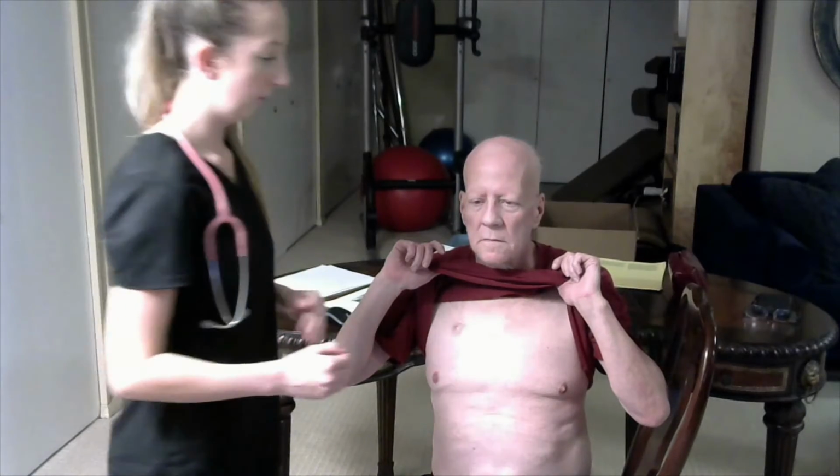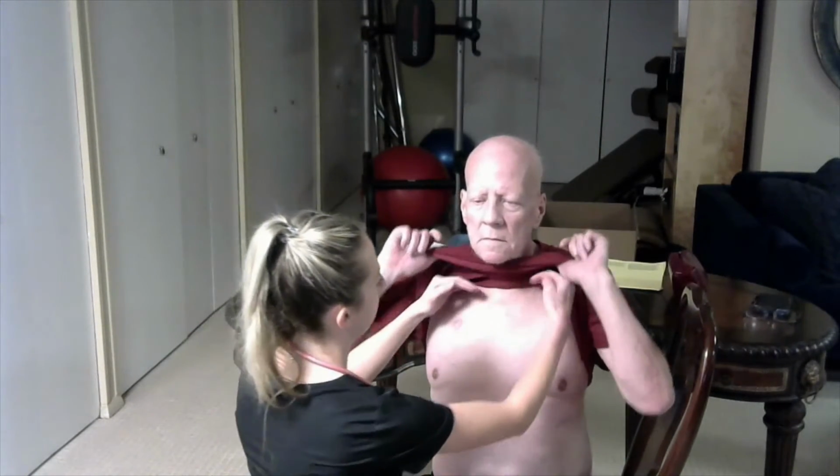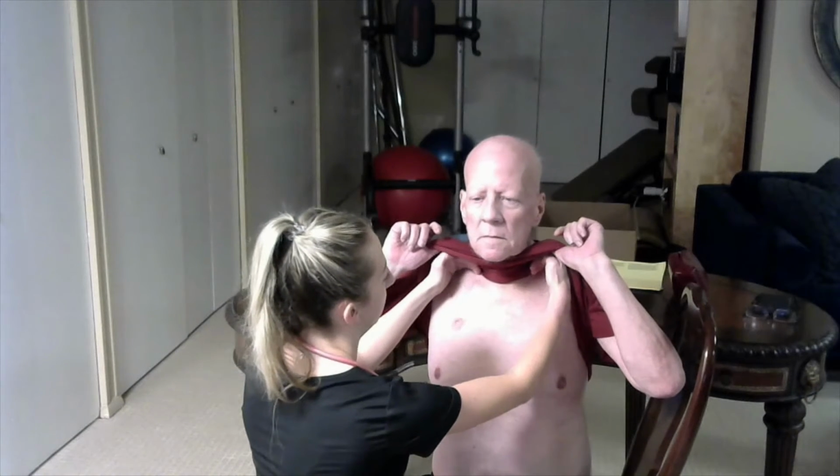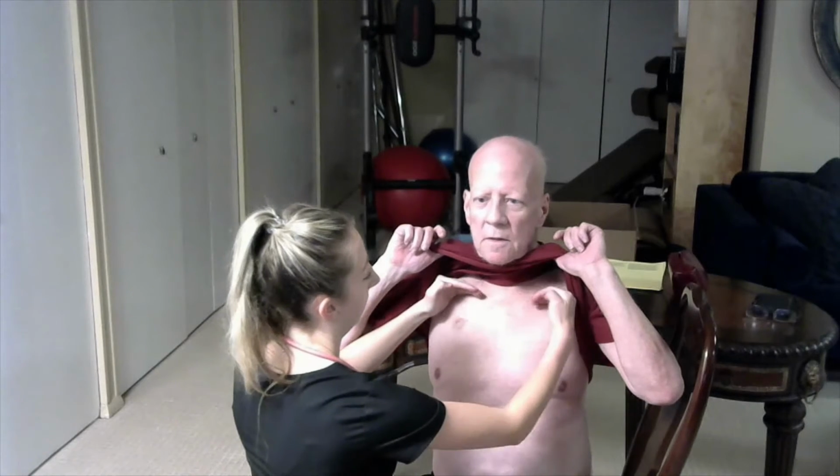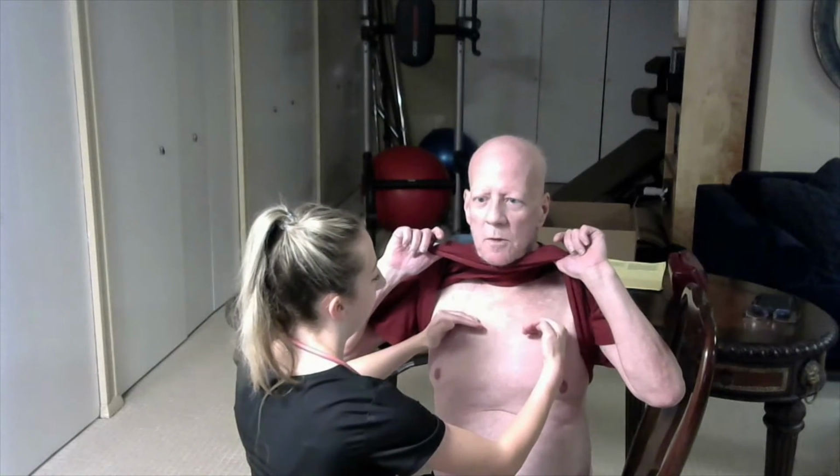Next, we'll be repeating this on the front side. Again, we'll be taking the ulnar side of our hand for the anterior tactile fremitus test. We'll ask the patient to say the word blue moon or 99 four times. Blue moon, 99, blue moon, 99.